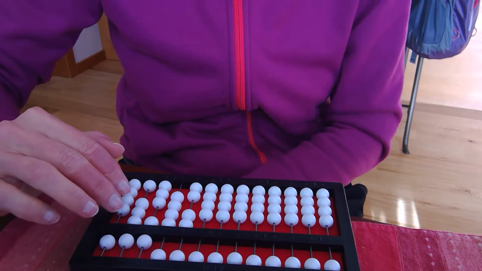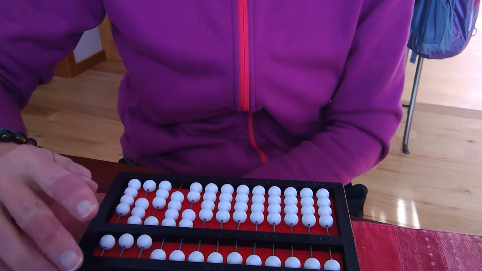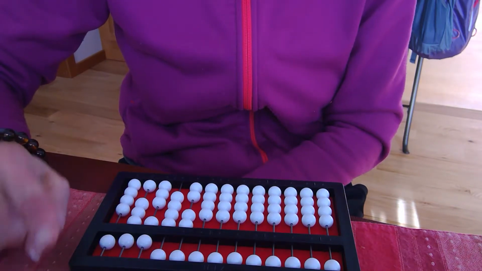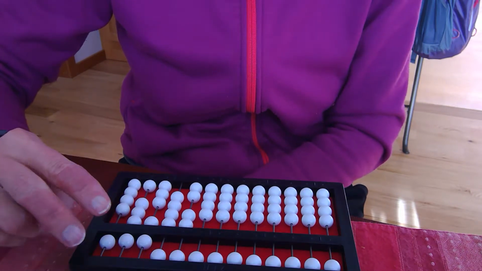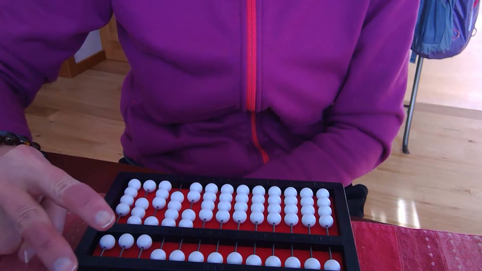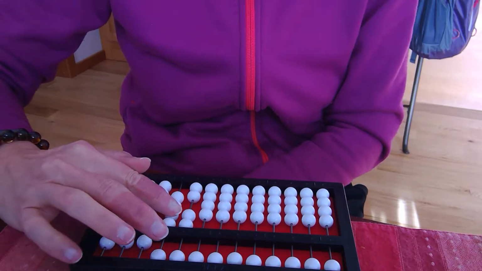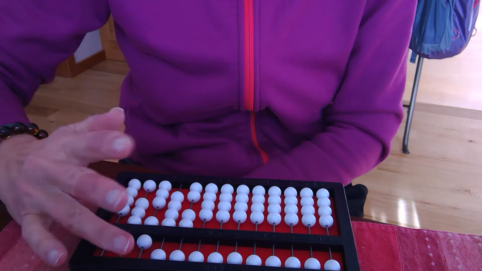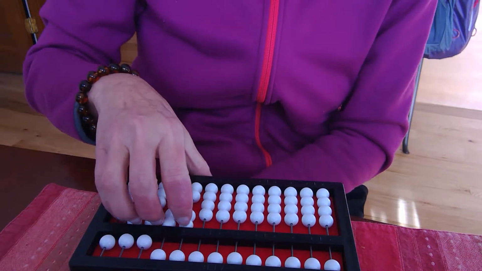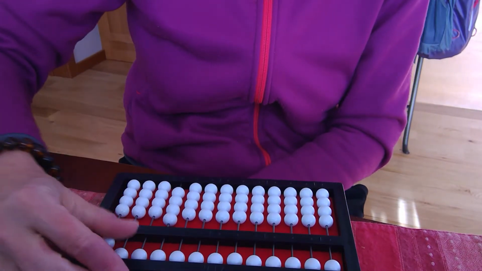So if you're doing something with a number 4, you know you need to be doing something with one bead. If you're doing something with a number of 3, you need to be doing something with 2 beads. If you're doing something with 2, you need to be doing something with 3 beads. And if you're doing something with 1, well, 1 is pretty easy. So let's go ahead and clear our beads.